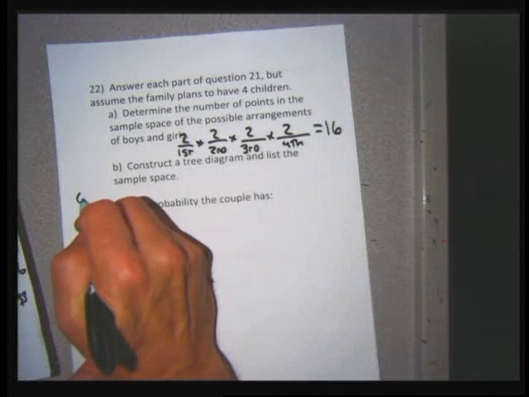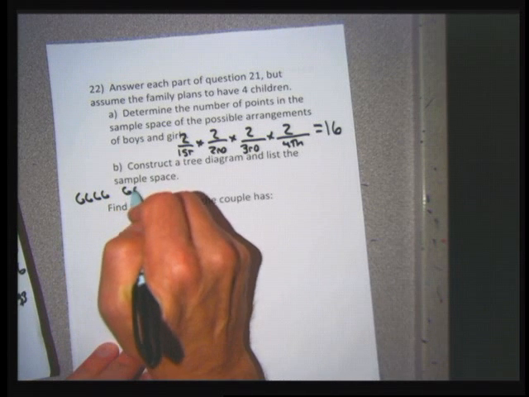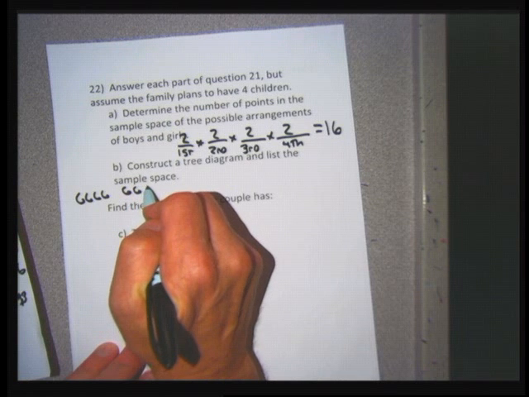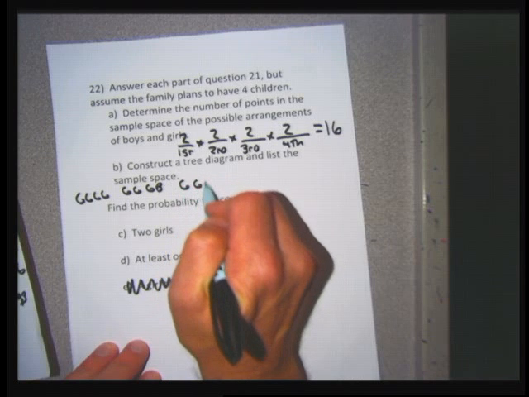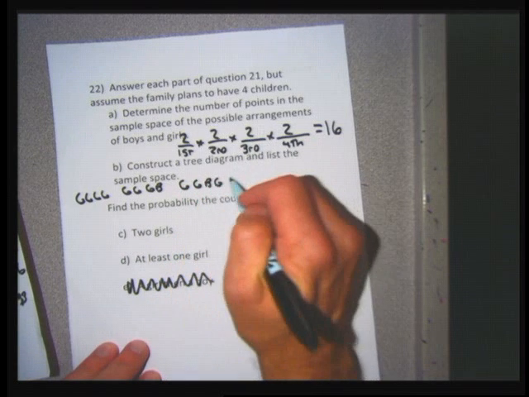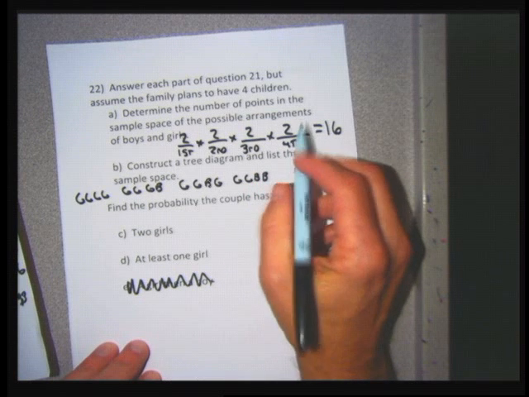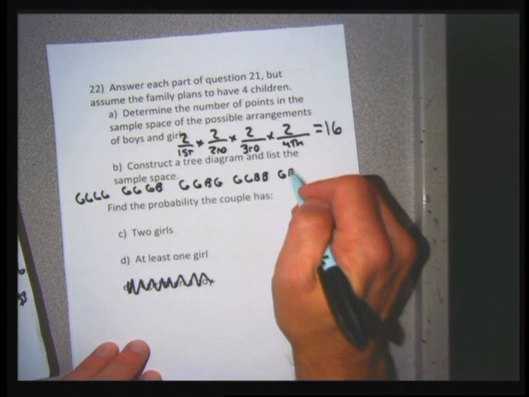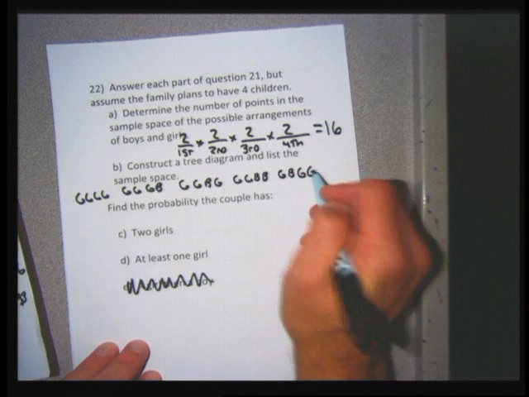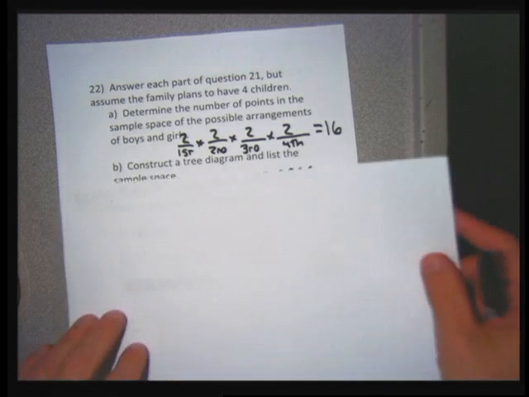So, girl, girl, girl, girl, girl, girl, girl, boy, girl, girl, boy, girl, girl, girl, boy, boy. Girl, boy, girl, girl. I'm not going to write it there. I'm going to leave myself enough room. So let me clean this up.